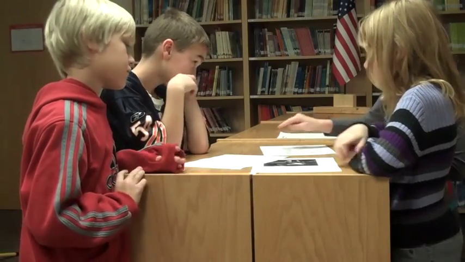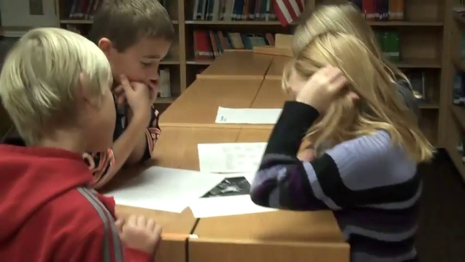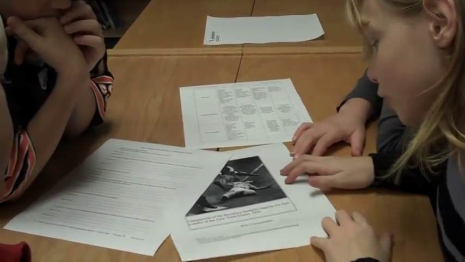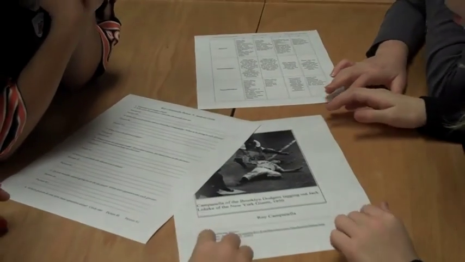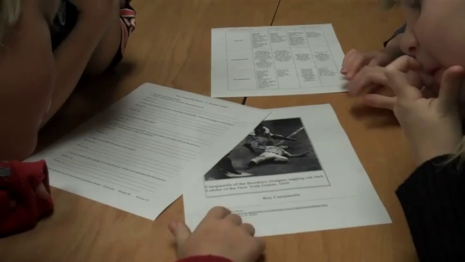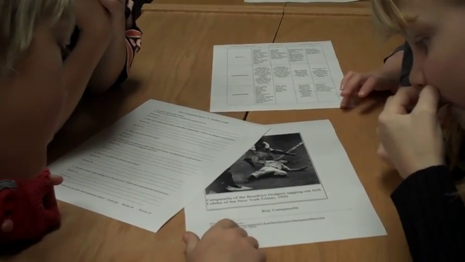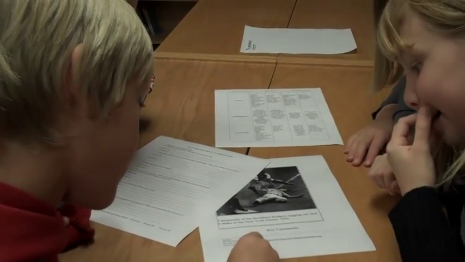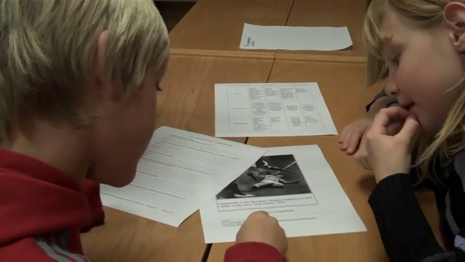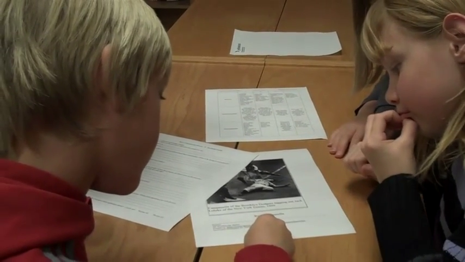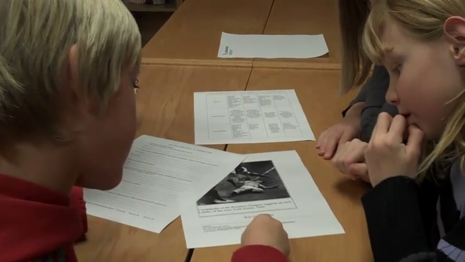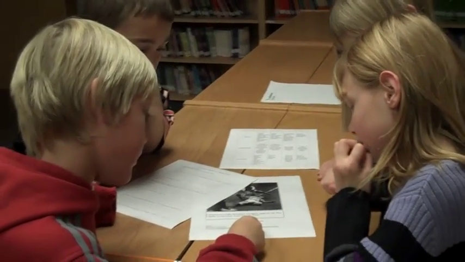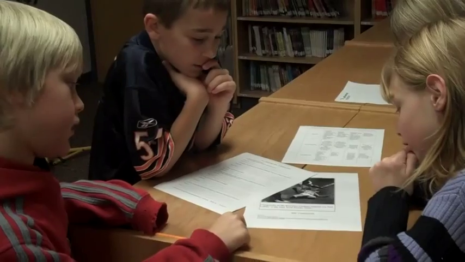Okay, first we need to source it, so what does it say? Campanella of the Brooklyn Dodgers tagging out Jack Lawrick of the New York Giants, 1950. And then it says source down here, AP Worldwide Photo, found on www.sparta.keic/curric/blackam/p2blam.atm.